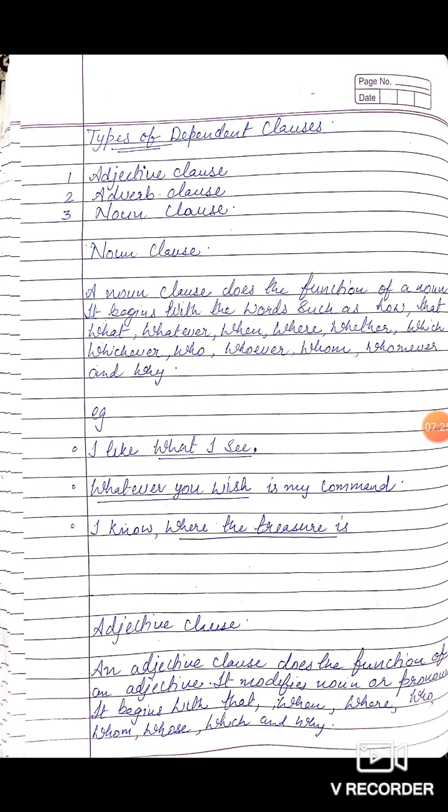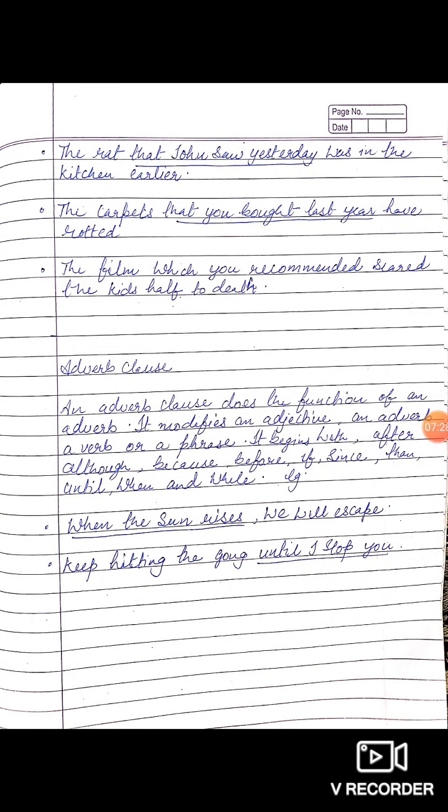Now we'll talk about adverb clause. An adverb clause is what? It does the function of an adverb, which modifies an adjective, an adverb, a verb, or a phrase. It begins with after, although, because, before, if, since, then, until, when, and while. These are the words with which an adverb clause begins. Make sure of this. When the sun rises, we will escape. When the sun rises is what? It's simply modifying, so it's an adverb clause.